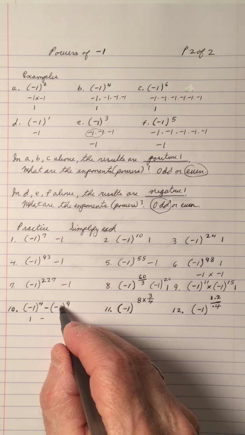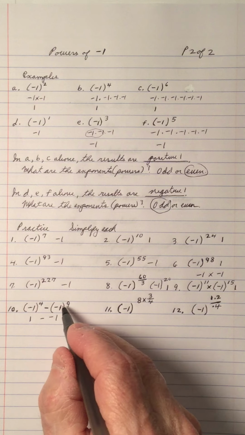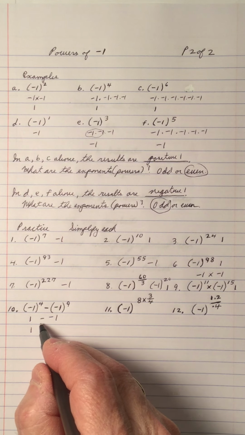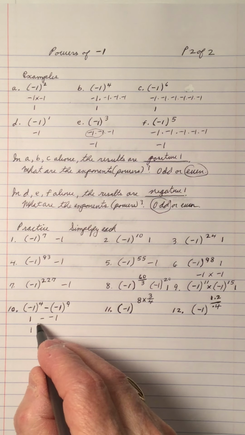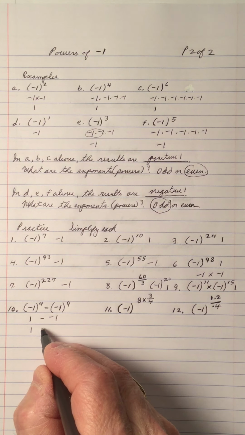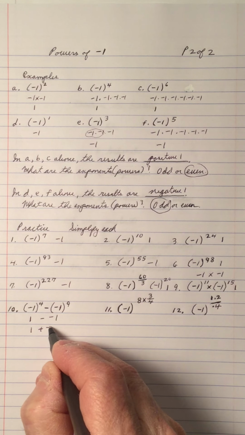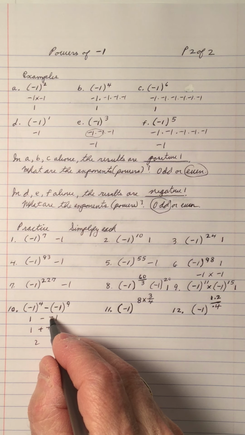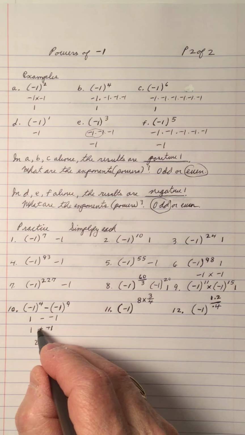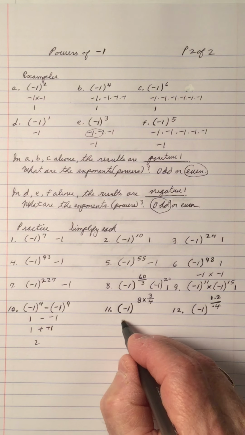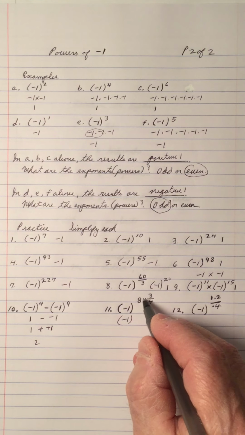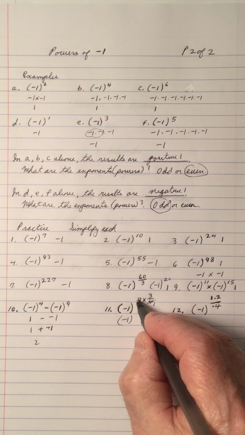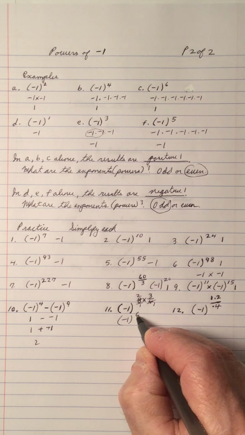Subtract. (-1) to the 9th power is negative, so it's -1. And we know that when we subtract, we add on the opposite. The opposite of a negative is a positive, so 1 plus 1 is 2. And we're multiplying, so that's 8 over 1. When we multiply fractions, we cancel. 4 into 4 goes once, 4 into 8 goes 2. That gives me a 6.